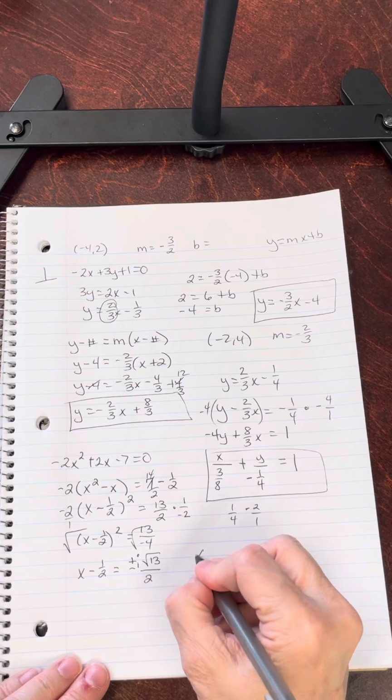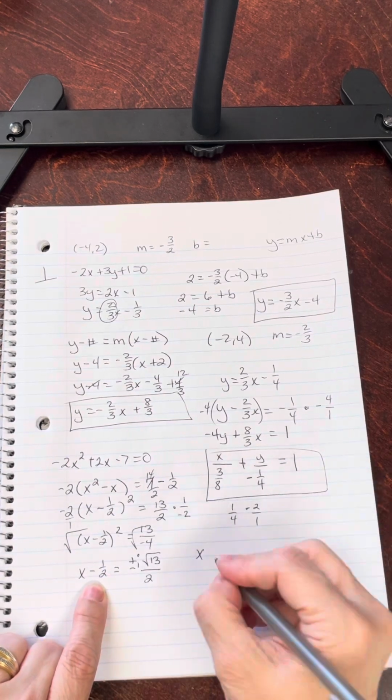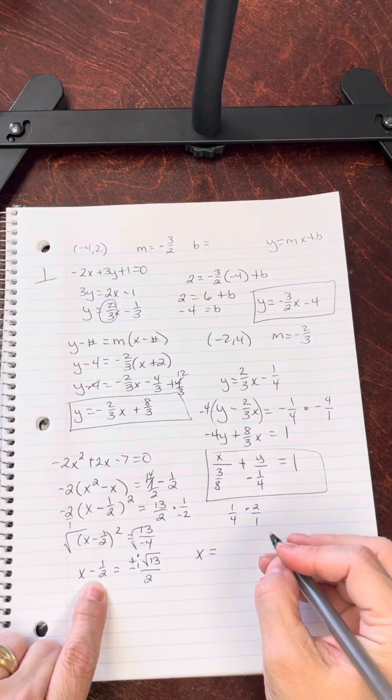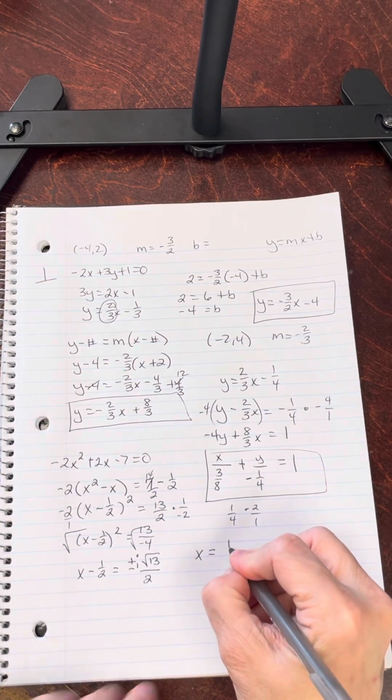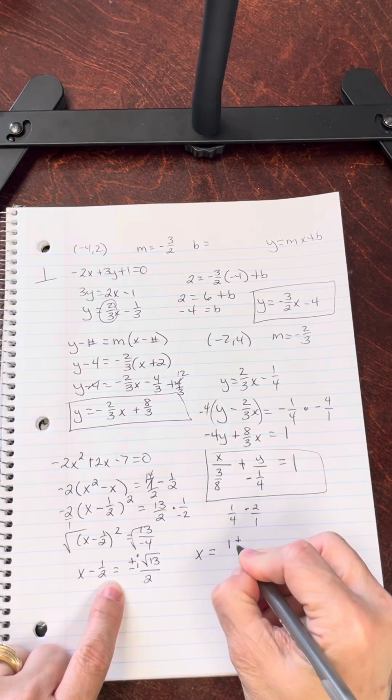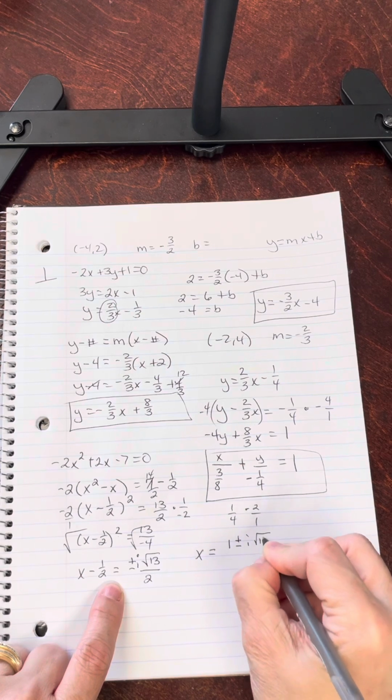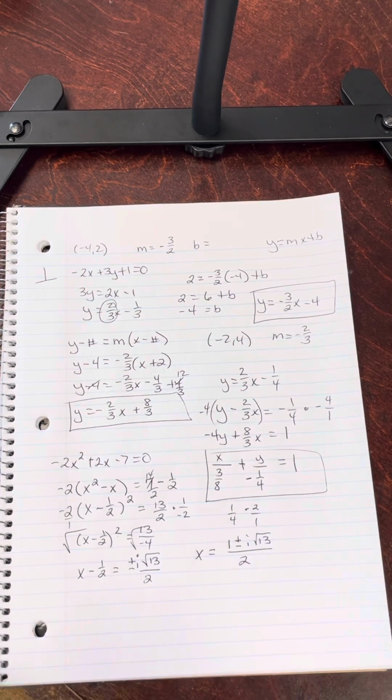Now our last step then is to move this half over to the other side. So that's going to make it positive. It's already sharing a common denominator of 2, so it's basically going to be 1 plus or minus the i root 13 all over that common denominator of 2. Now they left it in one big fraction, or in two separate fractions and said 1/2 plus or minus.